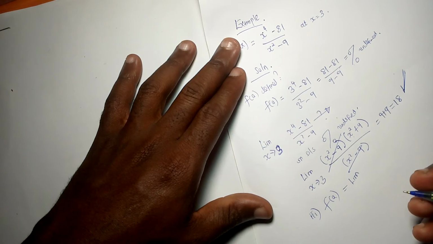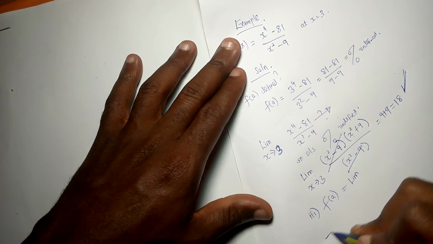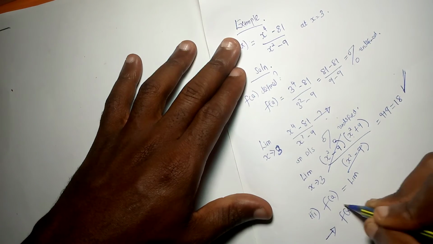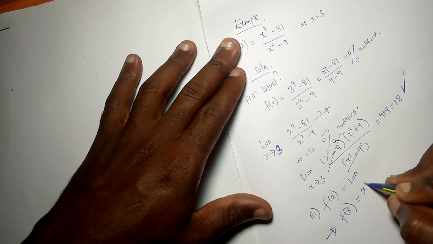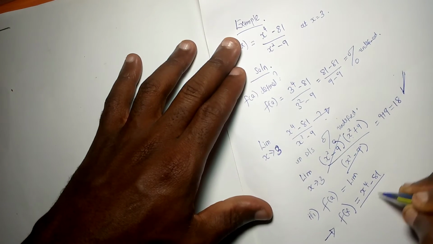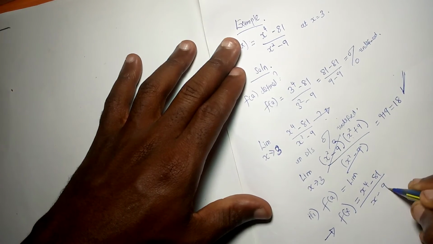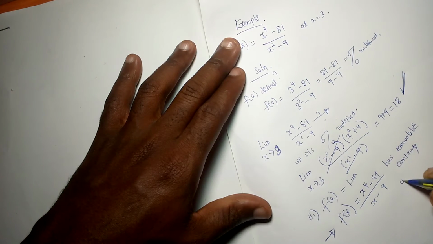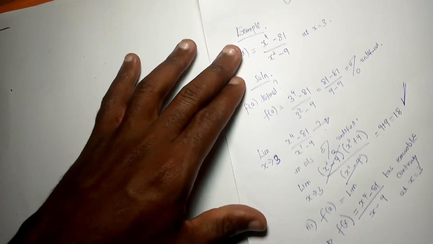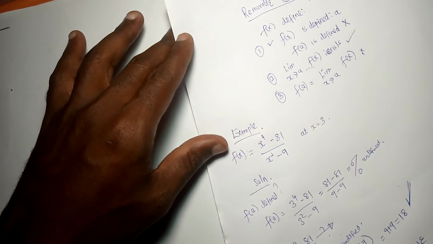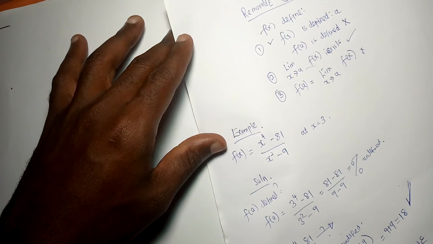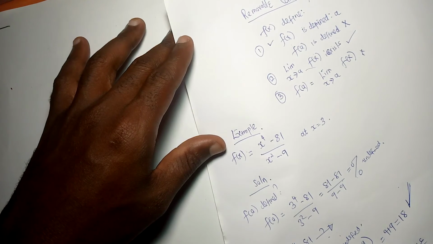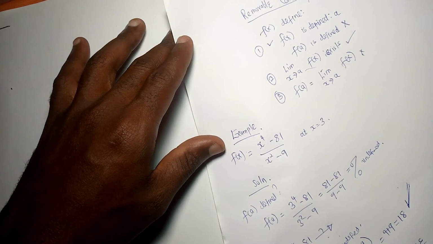Our conclusion will be that the function f of x is equal to x raised to power 4 minus 81 over x minus 9. We say it has removable continuity at x is equal to 3. Right, so I hope I'm clear. Yes, the function has a removable continuity at x is equal to 3.